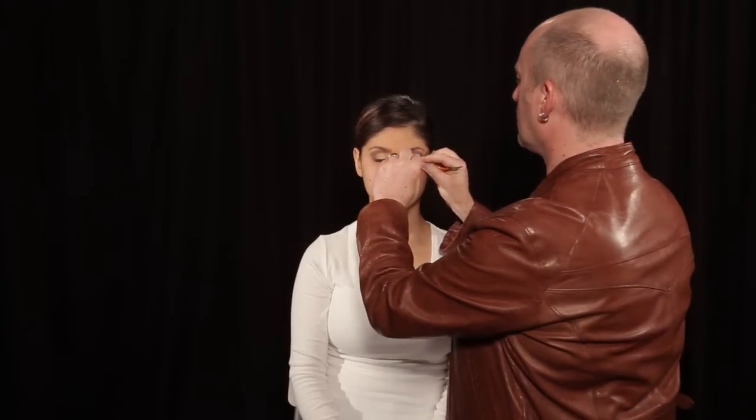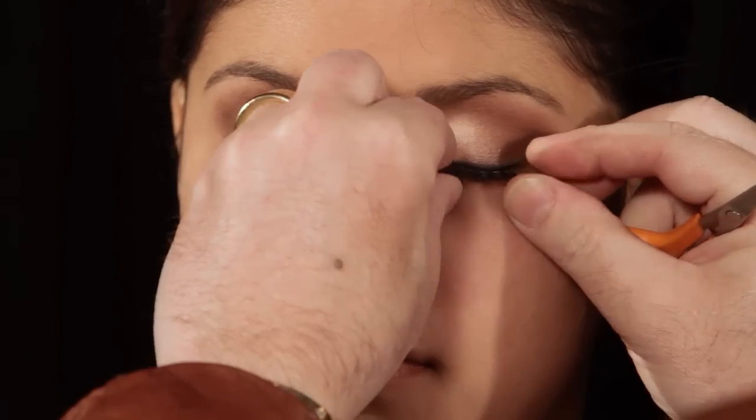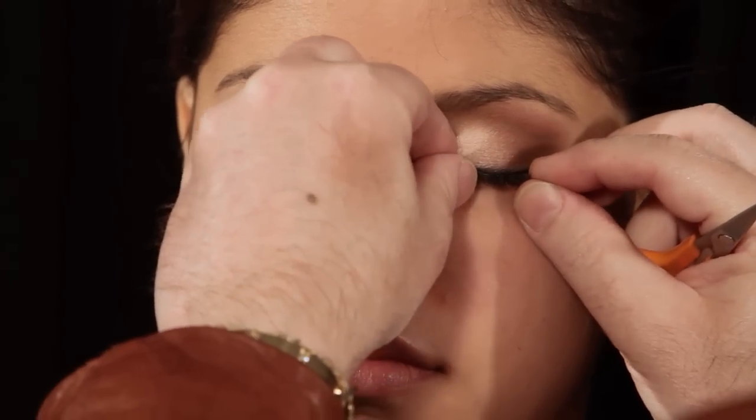Okay, so now I've measured the width of her natural lash. I'm going to trim the end off to where it fits her lid. Remeasure. Look straight ahead. Yeah, that's better. Look down. Okay.